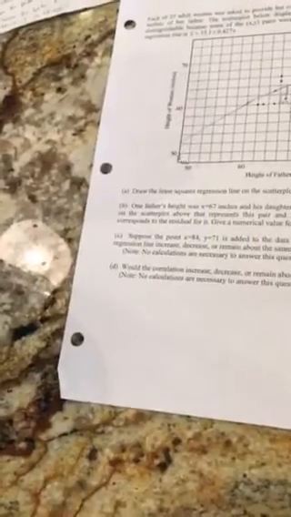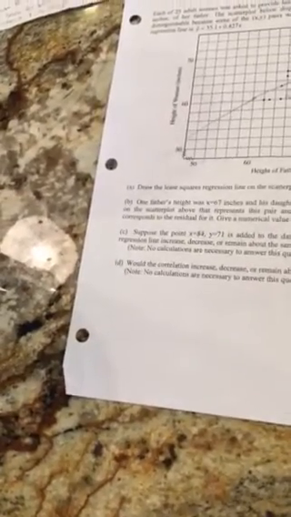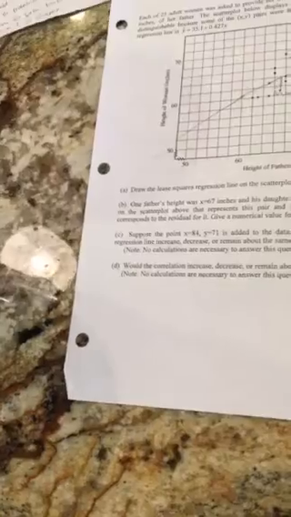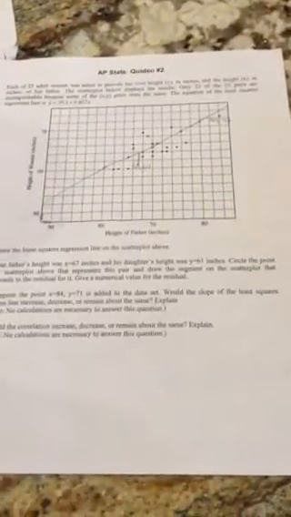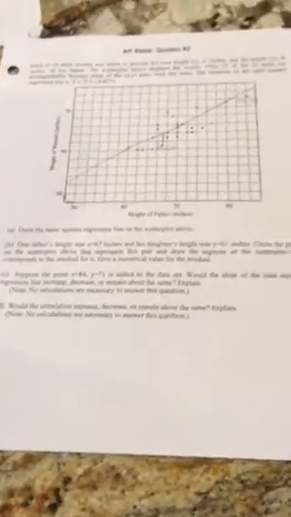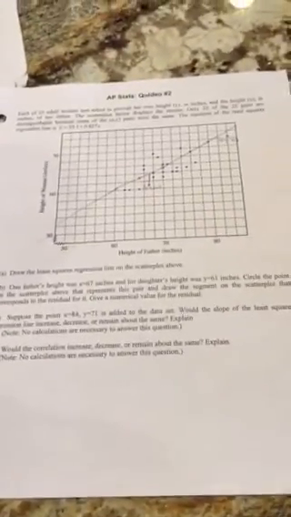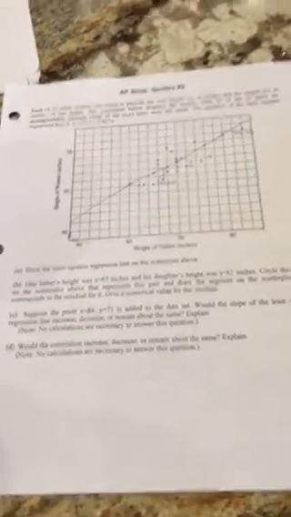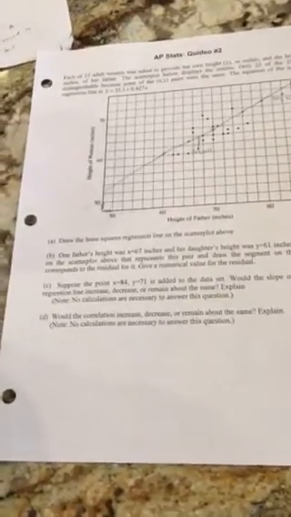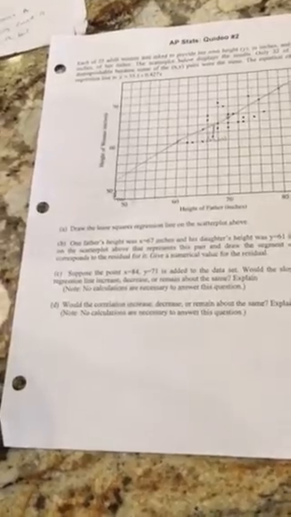Each of 25 adult women was asked to provide her own height, which is Y, in inches, and the height of her father, which is X, in inches. The scatter plot displays the results. The equation of the least squares regression line is y = 35.1 + 0.427x, where x is the height of the father.